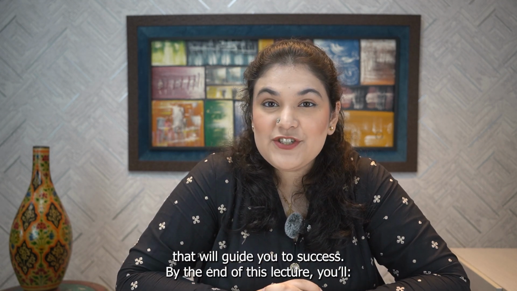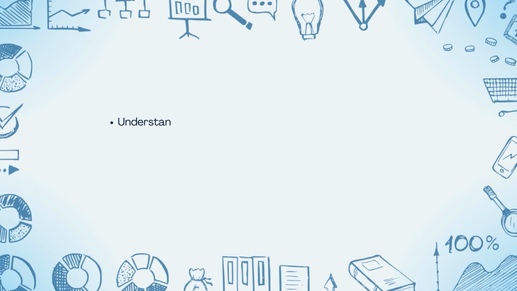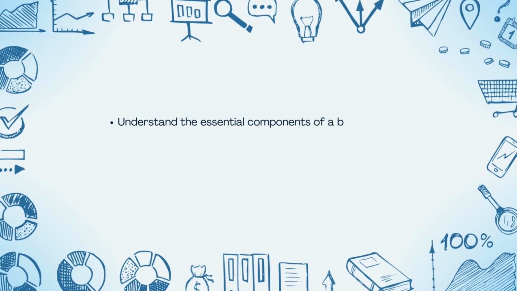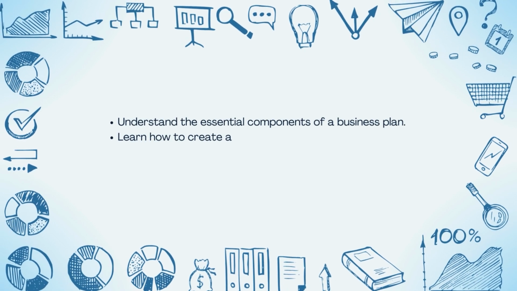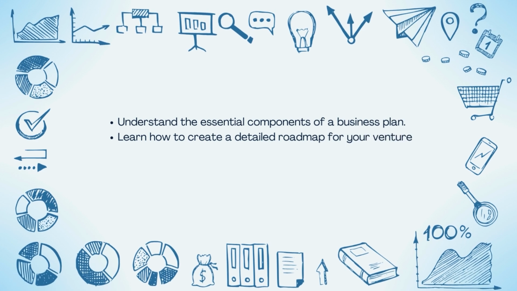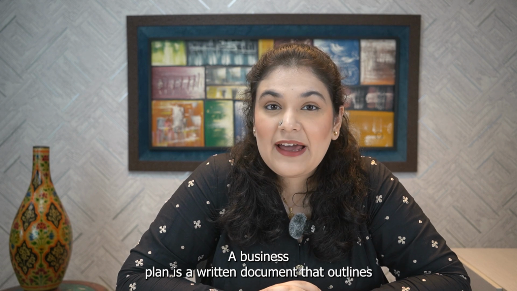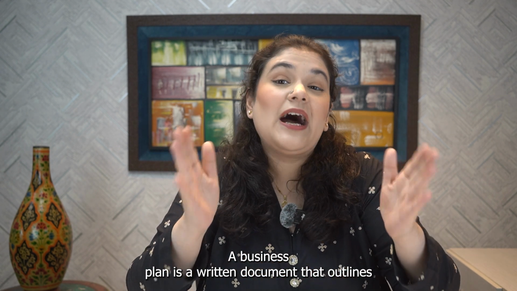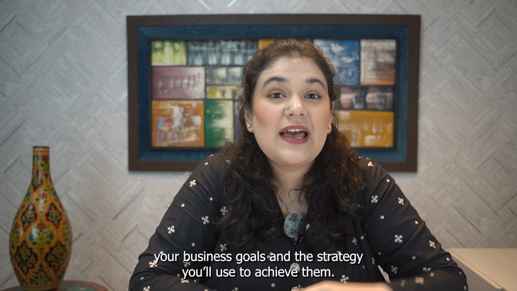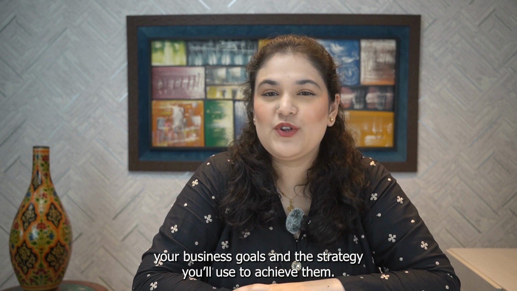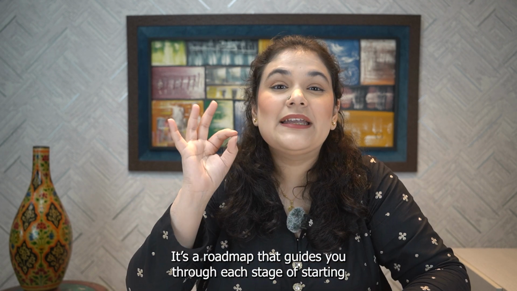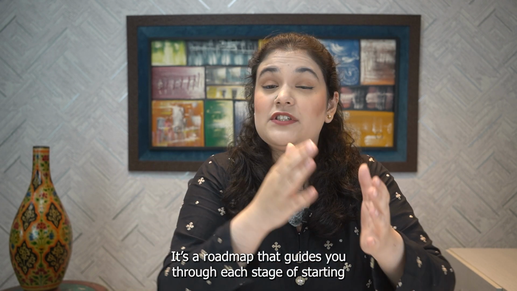By the end of this lecture, you will understand the essential components of a business plan, learn how to create a detailed roadmap for your venture, and discover practical tips for making your business plan a living document. A business plan is a written document that outlines your business's goals and the strategy you will use to achieve them. It's a roadmap that guides you through each stage of starting and managing your business.